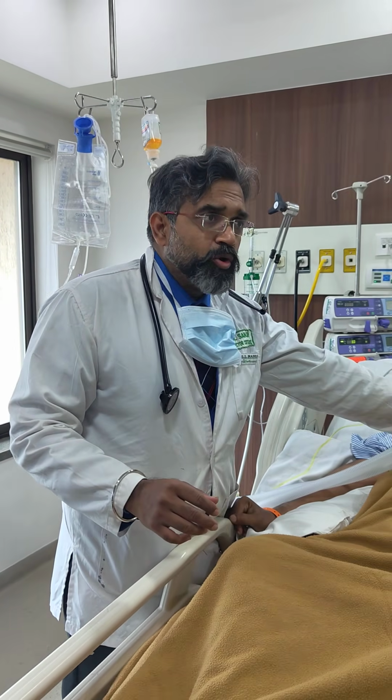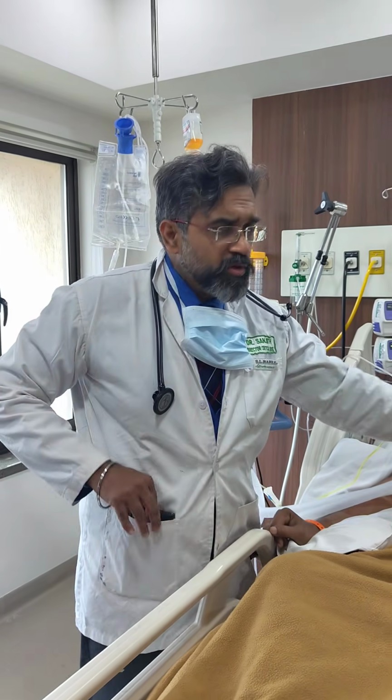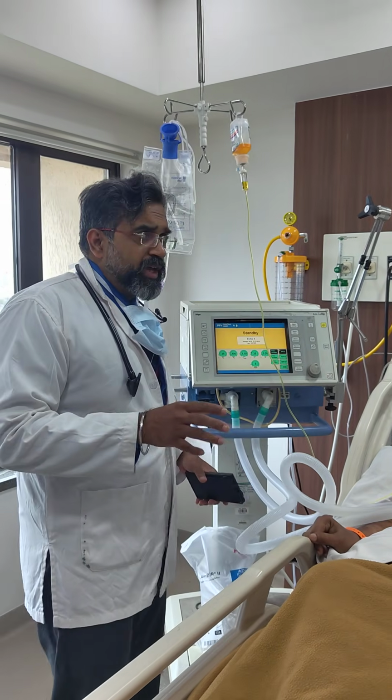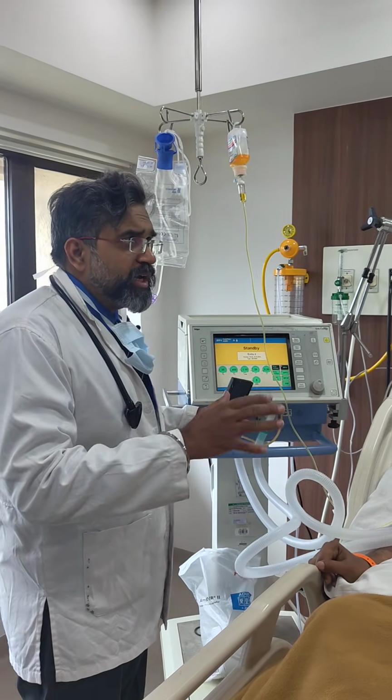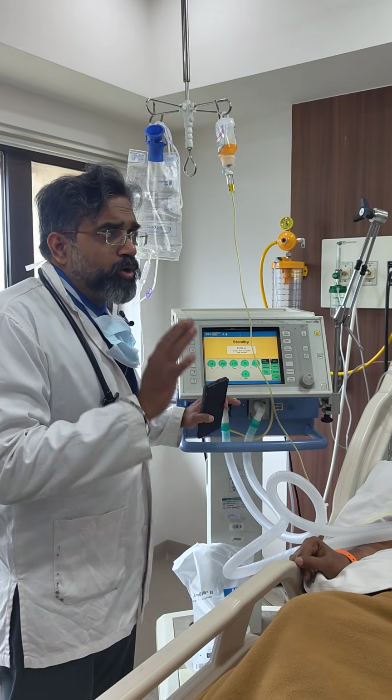Pressure support? No, you never apply pressure support. You have to take care of the patient. So for that matter, the only mode that will give complete rest is volume control mode.